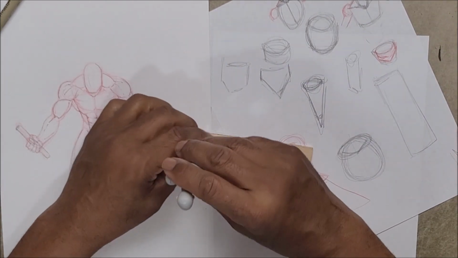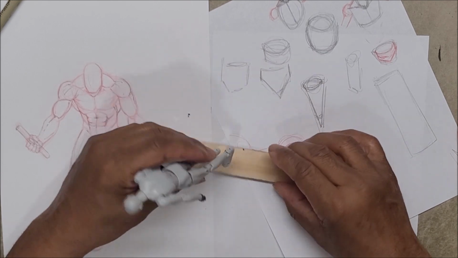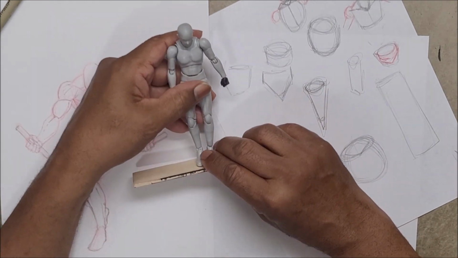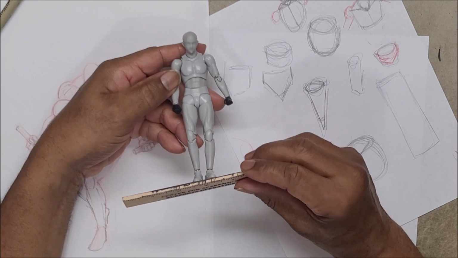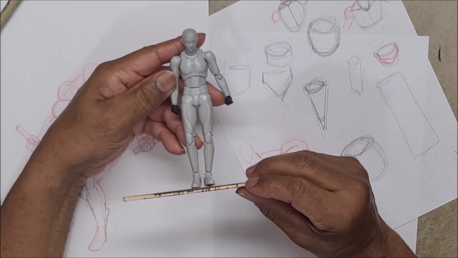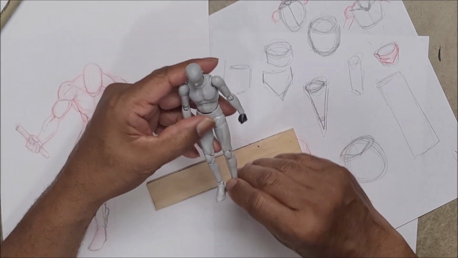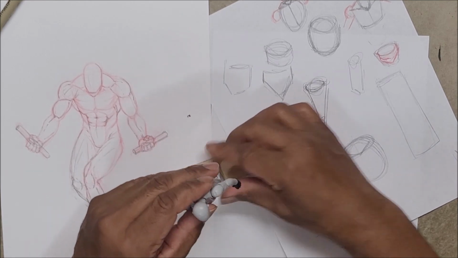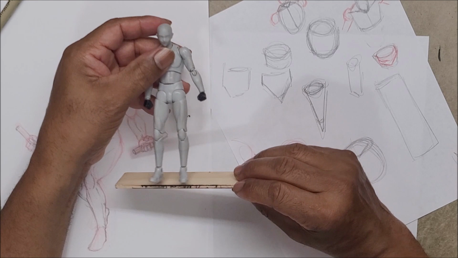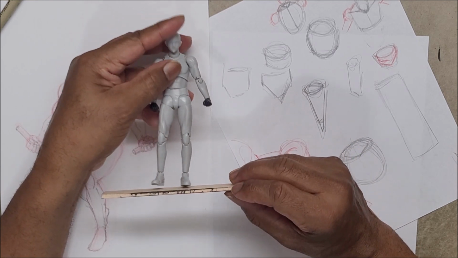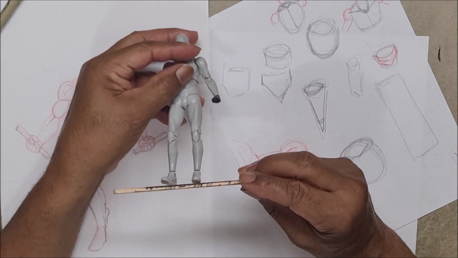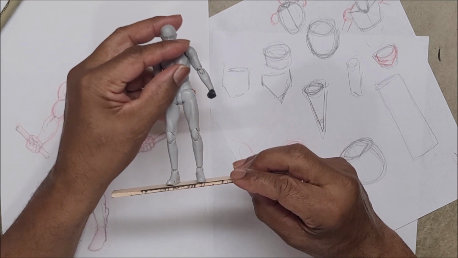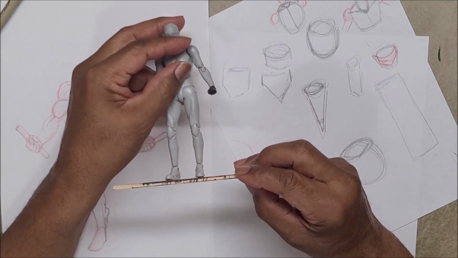All right, so standing on this ruler, okay? If you stand on the ruler and get that perfect line, you're standing on the ruler, it's going to be flat. As I say, it's hard when you got a camera above you. Push the ruler on his feet. It's going to be flat.